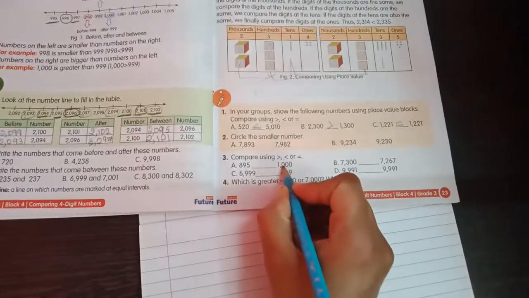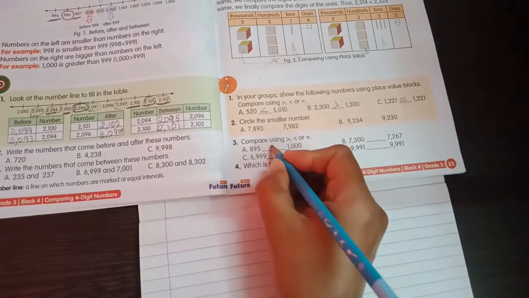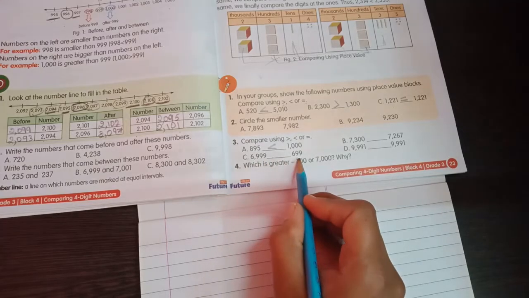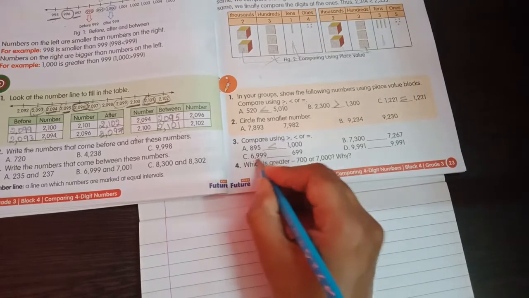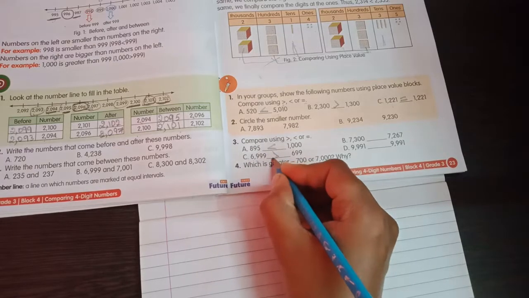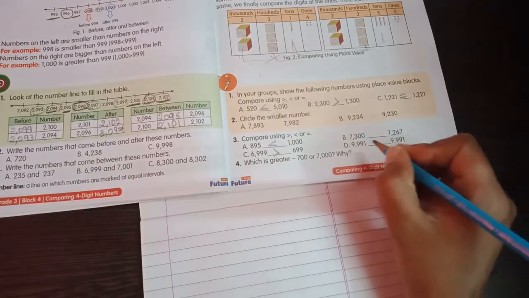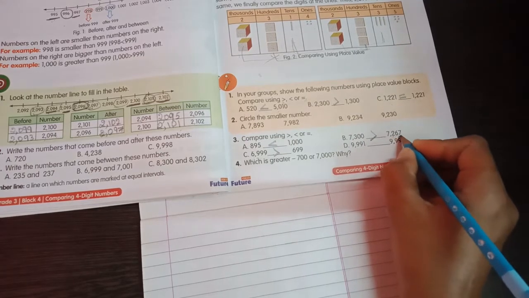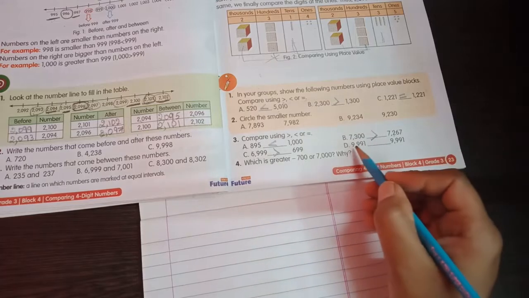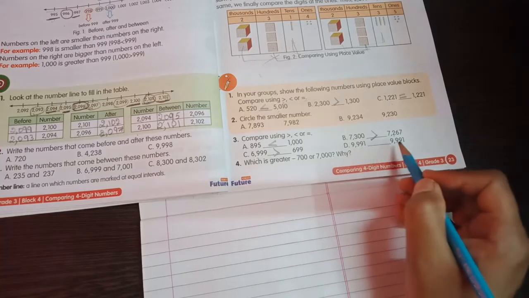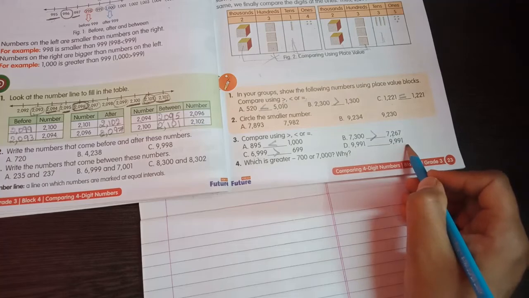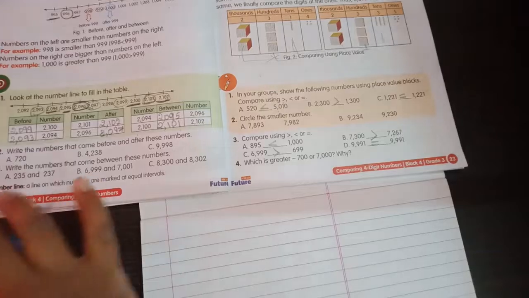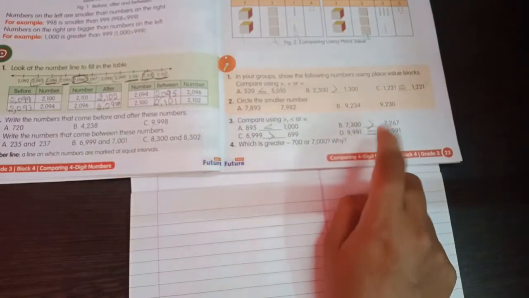895 is dash than 1000, it is lesser than 1000. 6999 is dash than 699. Yes, of course, this is a bigger, greater number, so it is greater than. 7300 is again greater than 7267. And look here, 9991 is 9991. What? It is equal to. So here we have again used the signs.